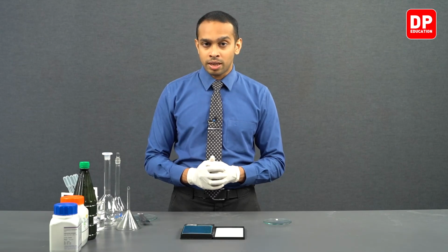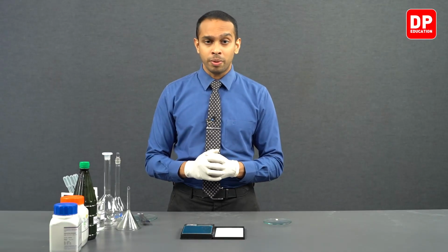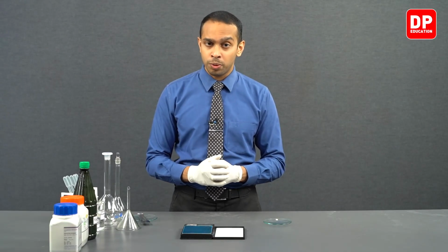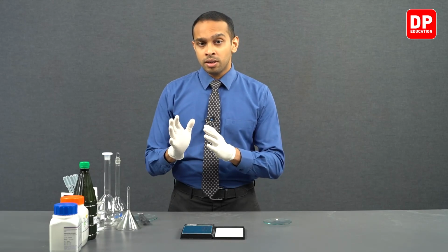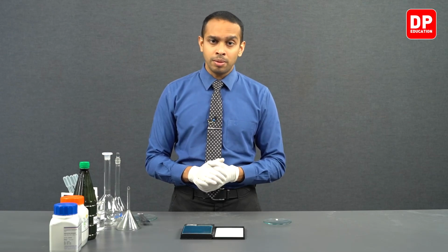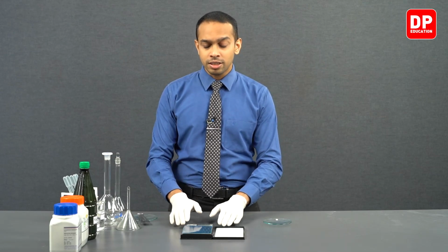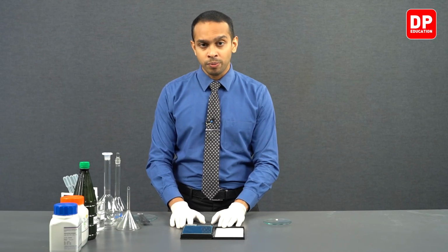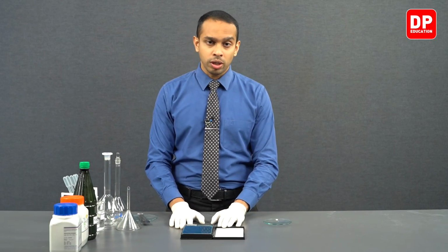To measure the exact concentration of sodium hydroxide, we can use a primary standard such as potassium hydrogen phthalate. So when we are starting off this part of our experiment, we are going to first prepare a sodium hydroxide solution, and after that we are going to prepare a solution of potassium hydrogen phthalate, which is going to act as our primary standard. So let's first move on to measuring the relevant mass of sodium hydroxide.